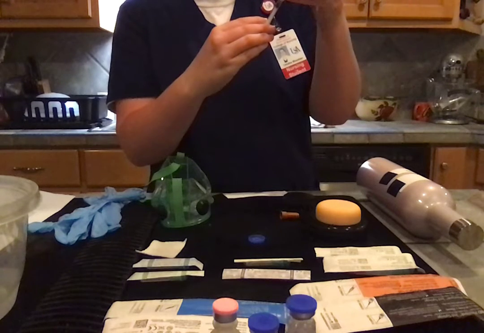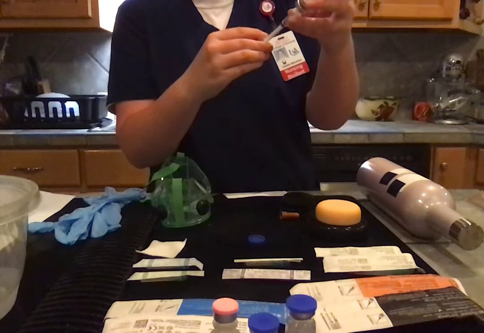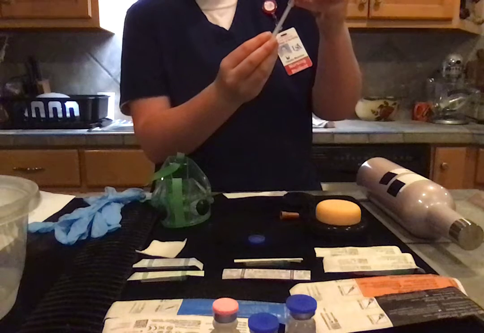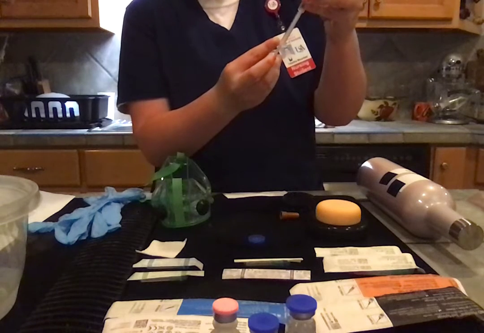So I cannot get those air bubbles out, so I'm just going to re-inject and draw again because I do not need air bubbles.